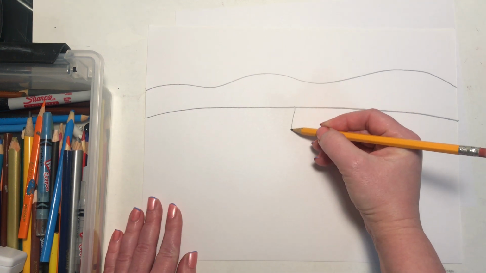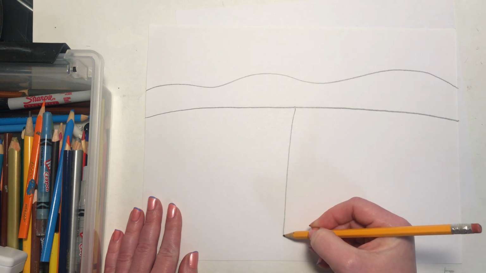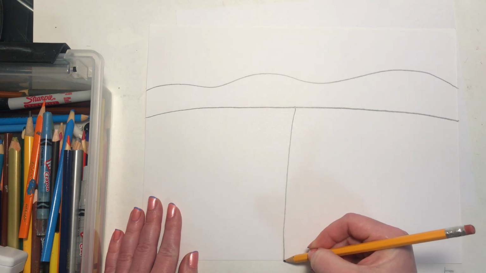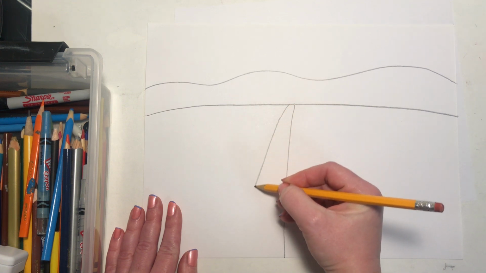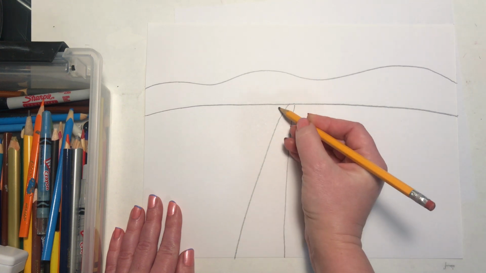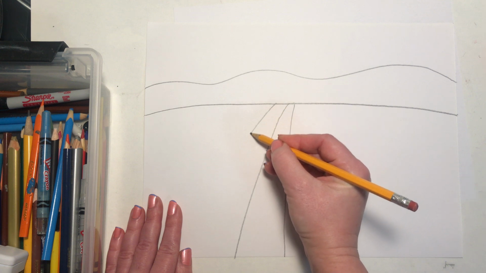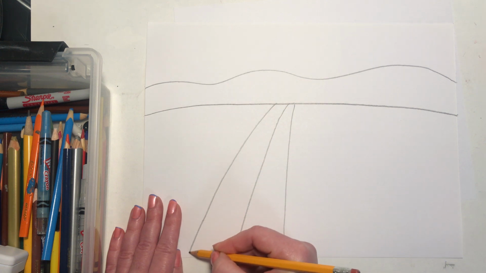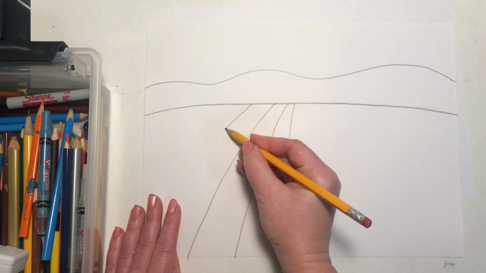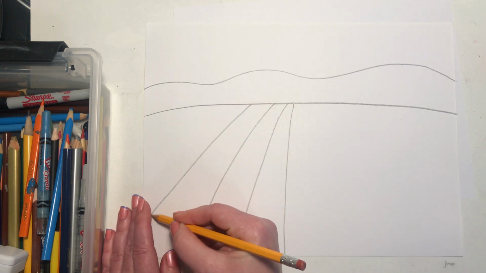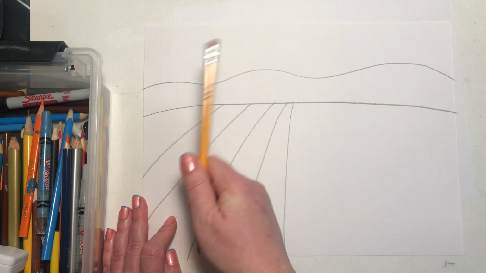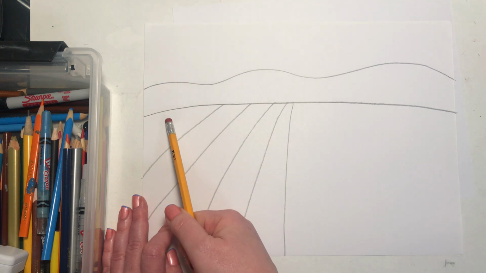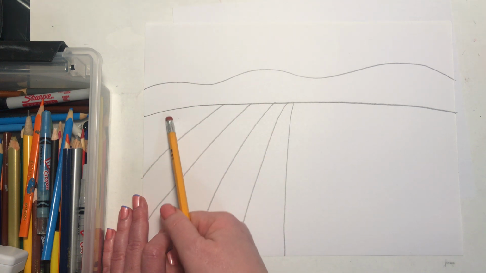I will start with the first line that will go down to the bottom edge of the paper, and I will make more lines that will represent my flower beds or fields or fruit gardens. I will leave a little bit of space here because I want to build a farmhouse right here.